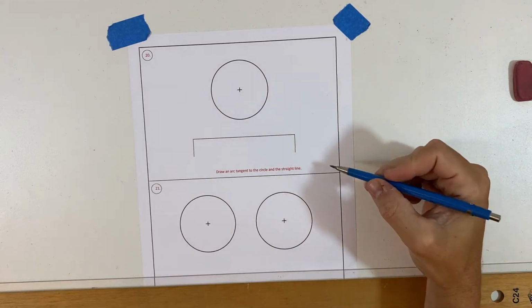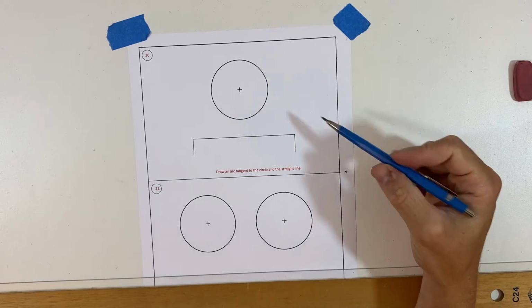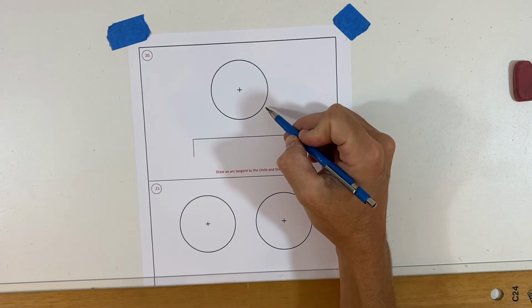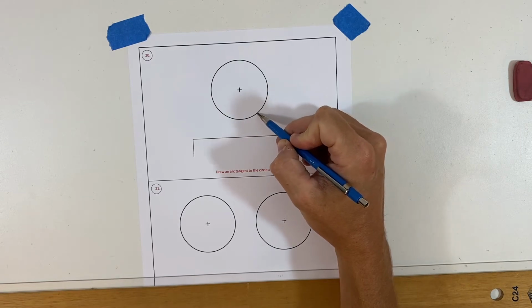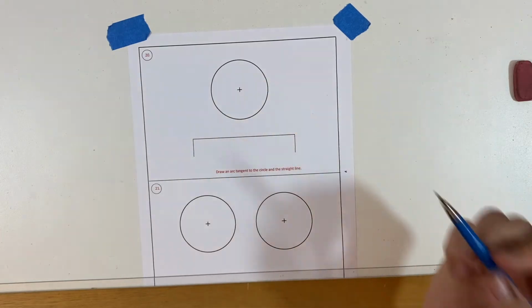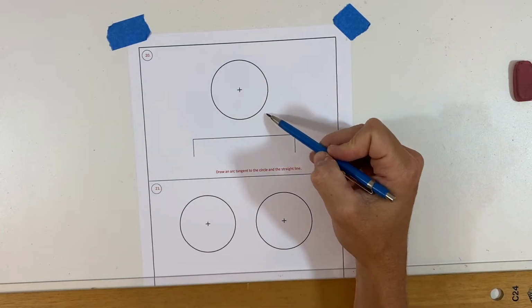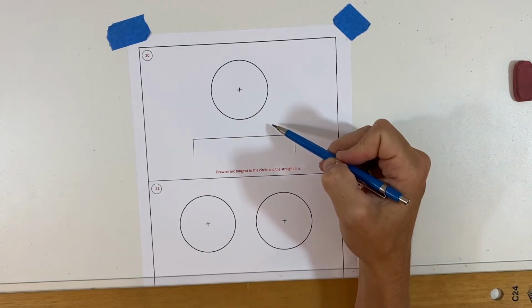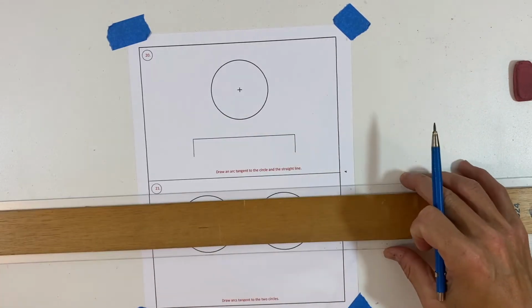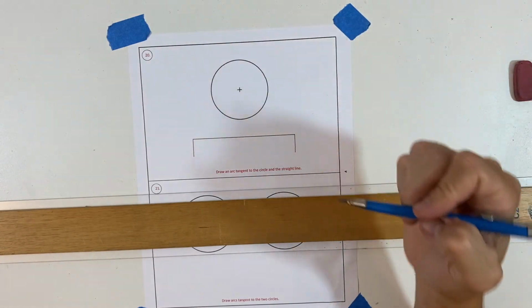For number 20, we are going to draw an arc that is tangent to the circle and the straight line, meaning I want an arc to come through here and just touch the circle and just touch the straight line. So to do this, I need to identify first the radius of that arc and then the location of the center point. So to start, we're going to establish this radius first.